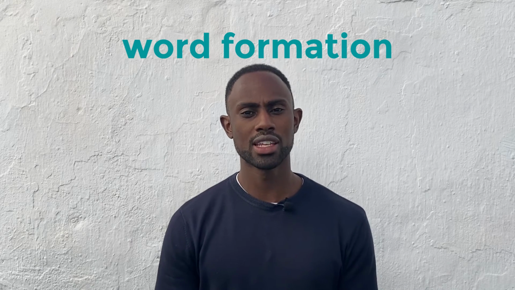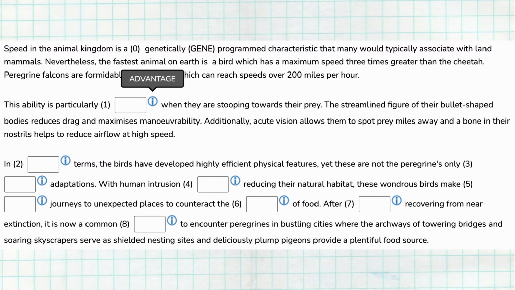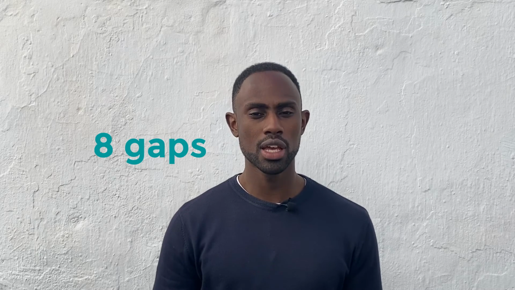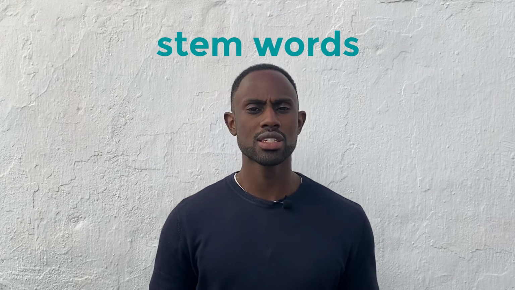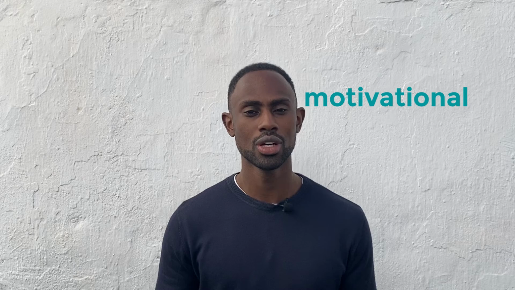So part 3 is about word formation, and in this part of the exam you have another text. It's probably a little bit shorter than the ones that you get in parts 1 and 2, but there are still 8 gaps. The difference here is that to the side of the text you're going to see stem words, and these stem words must be used to form the words that complete the gap. So for example, a stem word that you might be given is motive, and from this word you need to create the word motivational, which is the correct word that goes in the gap.